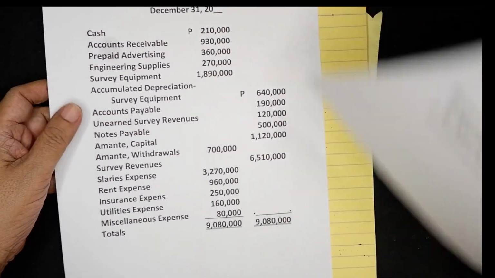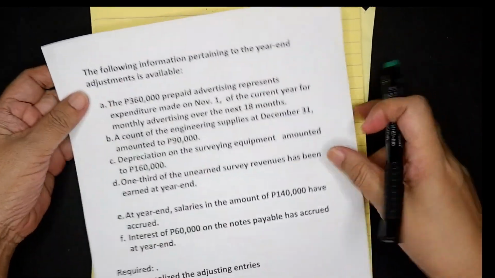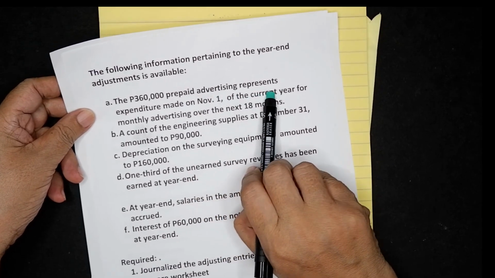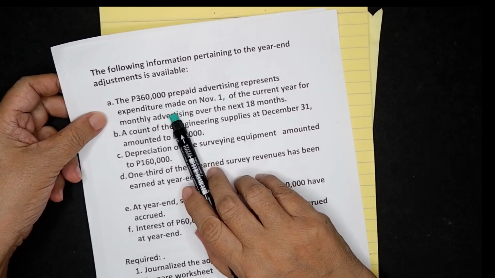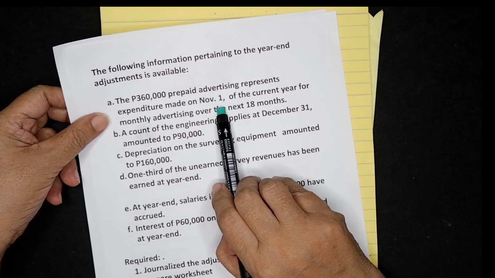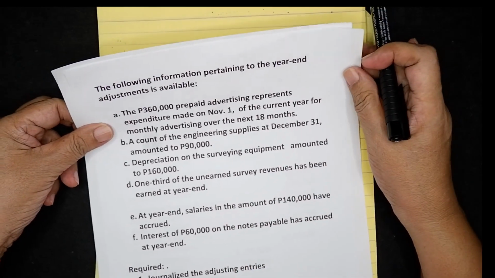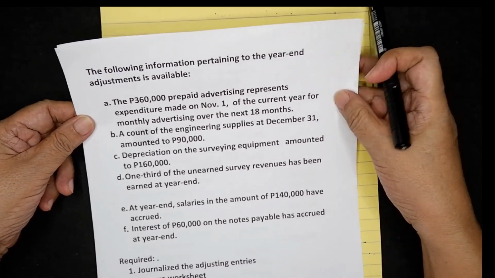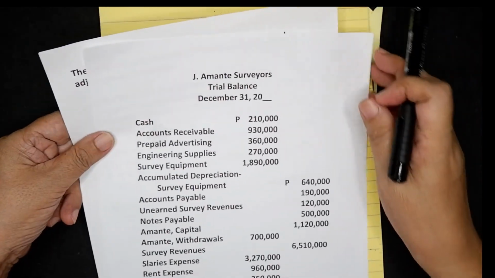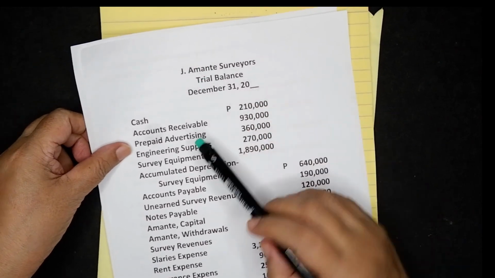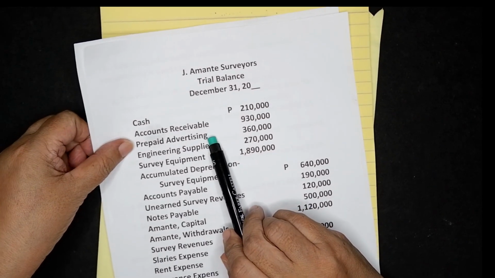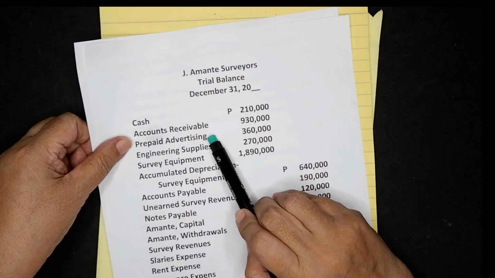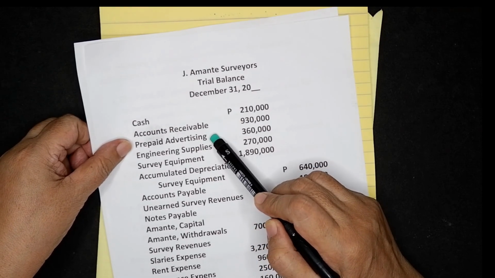Again, let us have the first data. The 360,000 prepaid advertising represents expenditure made on November 1 of the current year for monthly advertising over the next 18 months. From our trial balance, we have here prepaid advertising. Prepaid advertising is an asset, which means the asset method was being used.